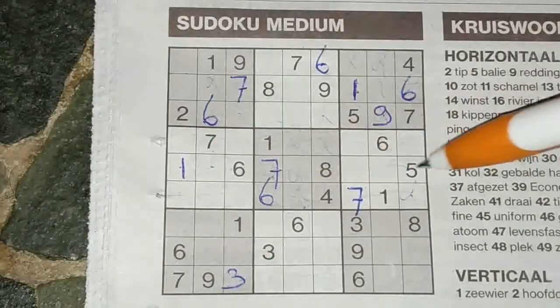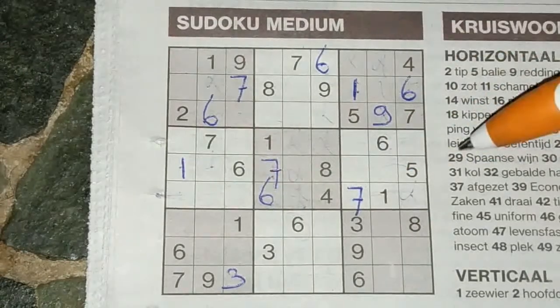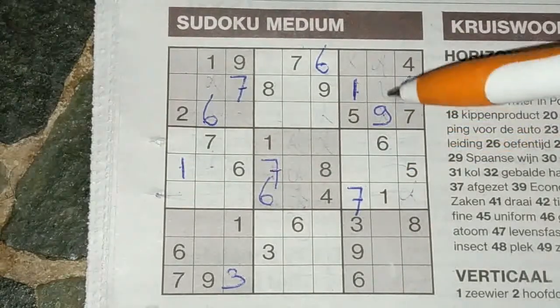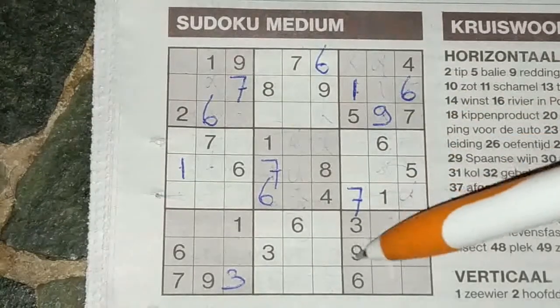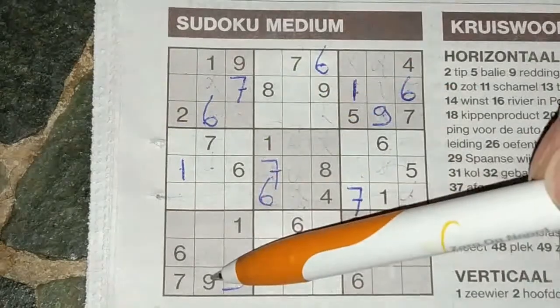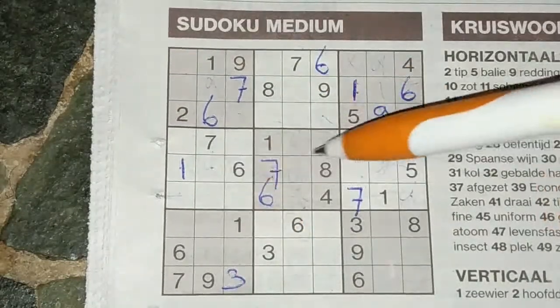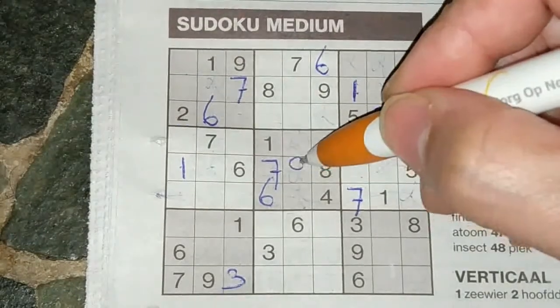In the middle row, 1, 2, 3, 4, 4 missing numbers. One of the missing numbers is a 9. I see here 9, so no 9 there. I see there 9, so no 9 there. I see there a 9, so no 9 there. Only place for the 9 should be here.